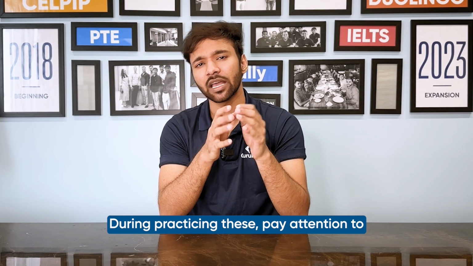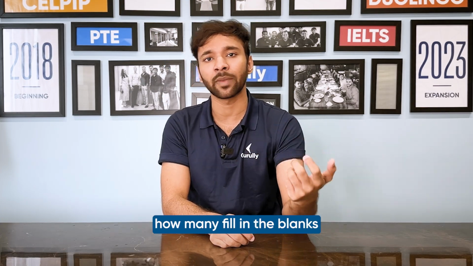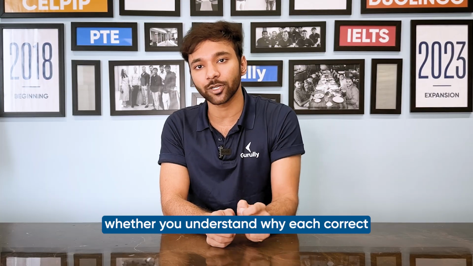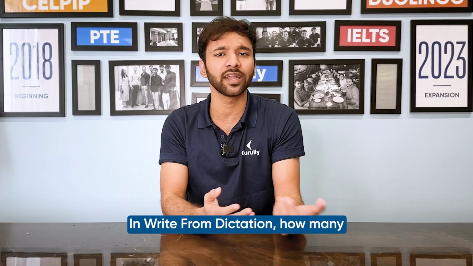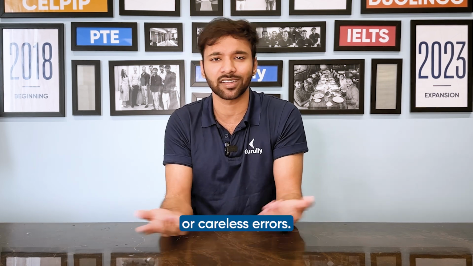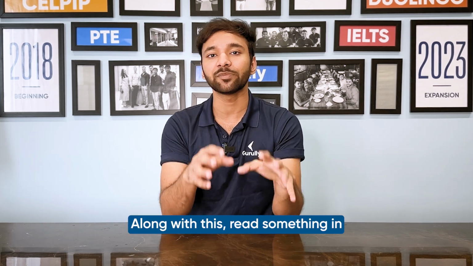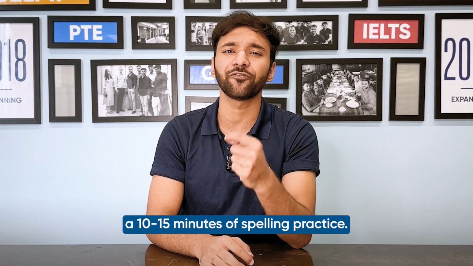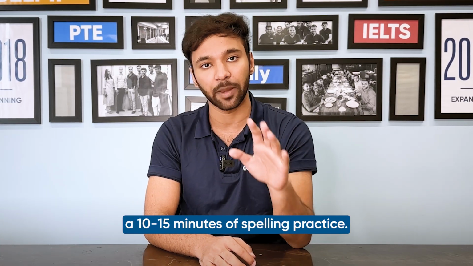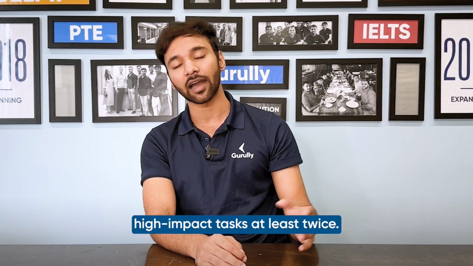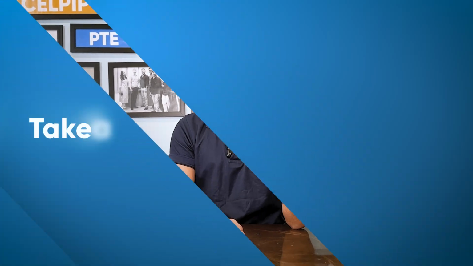During practicing these, pay attention to how many fill in the blanks you get correct out of total, whether you understand why each correct option is correct. In write from dictation, how many words you miss due to spelling or careless errors. Along with this, read something in English for 30 minutes like a newspaper and do 10 to 15 minutes of spelling practice, and by the end of day 6, you have touched all high impact tasks at least twice.